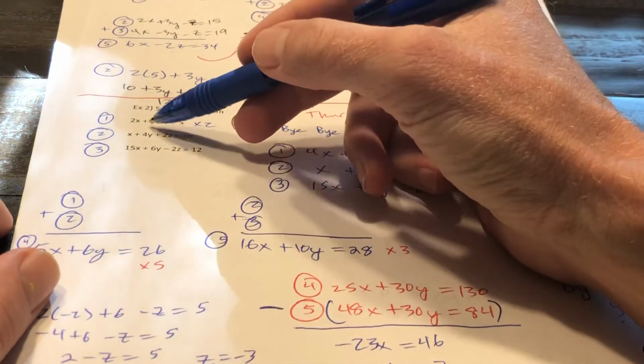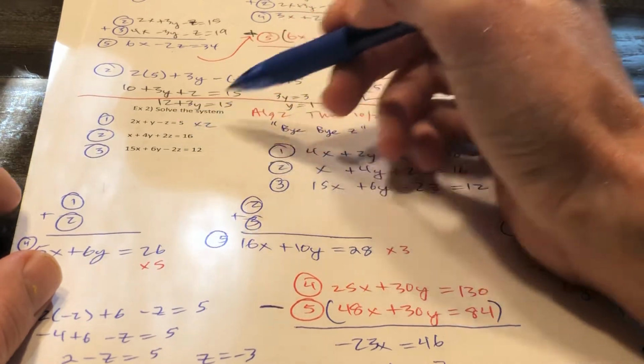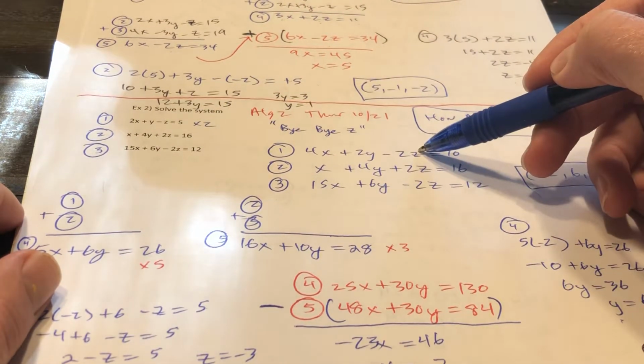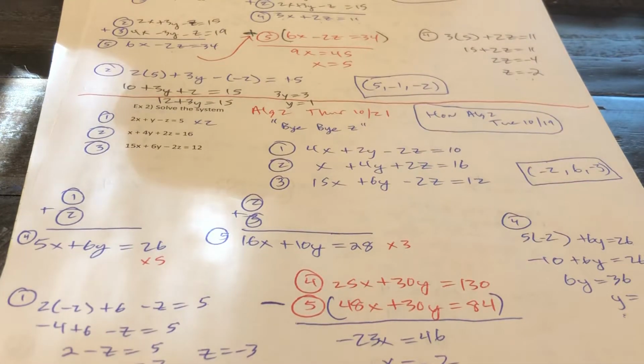What are we going to say bye-bye to? Definitely not the x's. The y's aren't great. If I just multiply the first equation by 2, then the z's match up really well. So I doubled the first equation, and that is what I'm left with. Again, pause that, write that down. Those are my 3 equations, and I'm going to say bye-bye z.